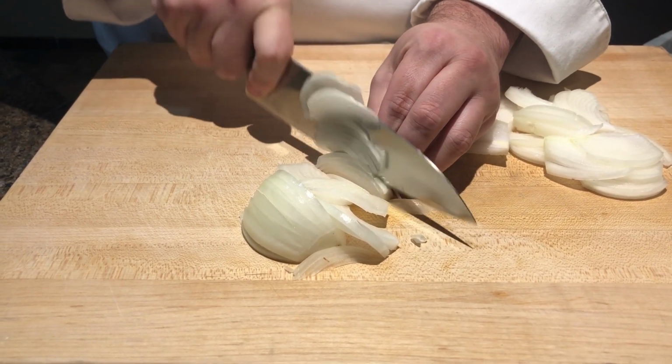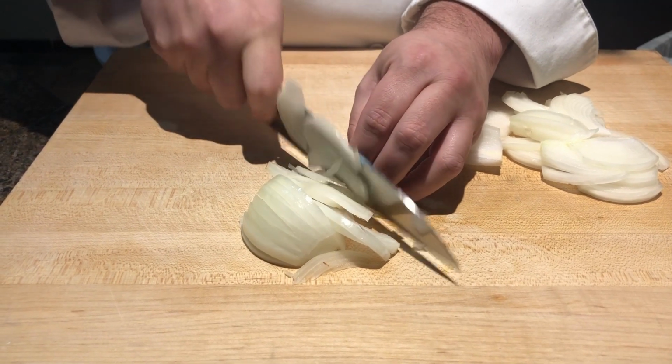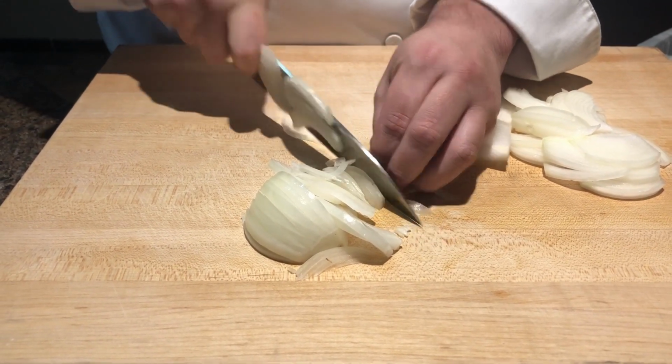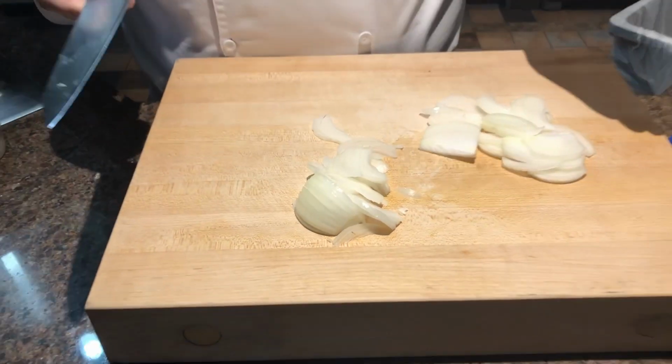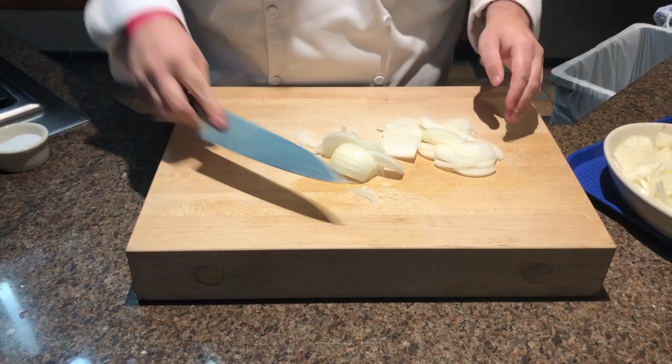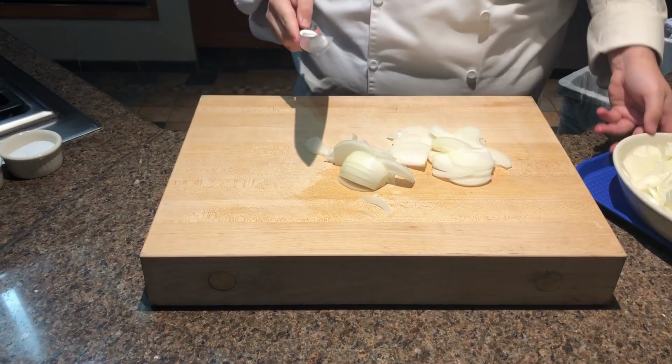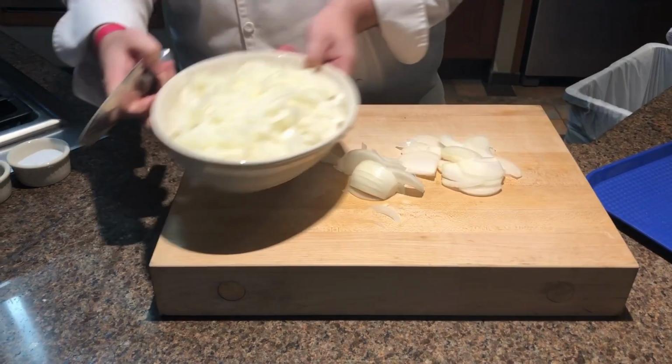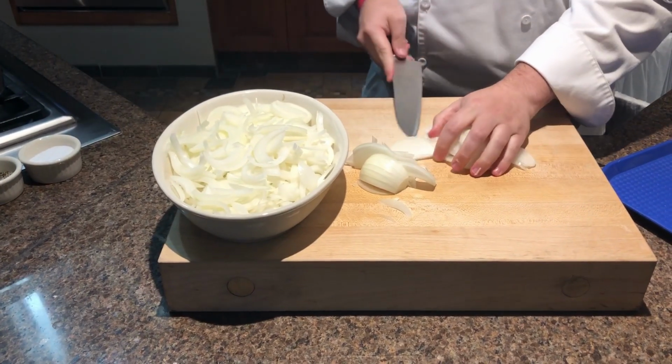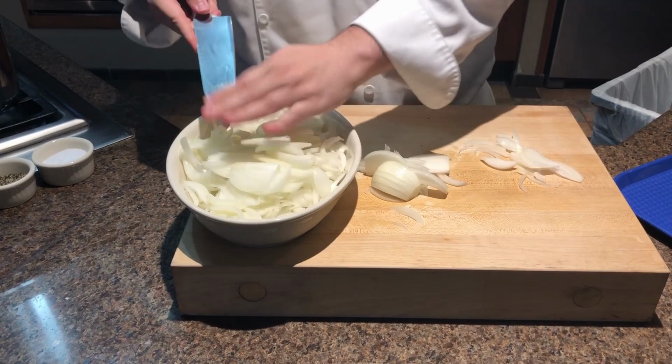Again, once you get about halfway through, you can rotate it and take it to the other side. Just like that. Got beautifully thin slices on our onions to go with the rest of the onions that we have over here. So I'm just going to get our final prep work into the bowl.